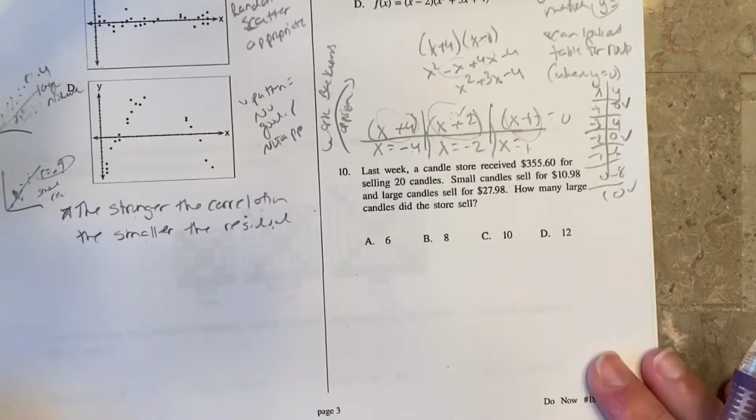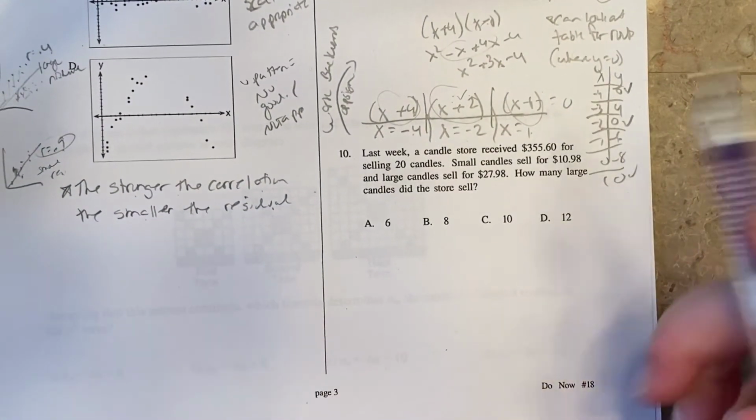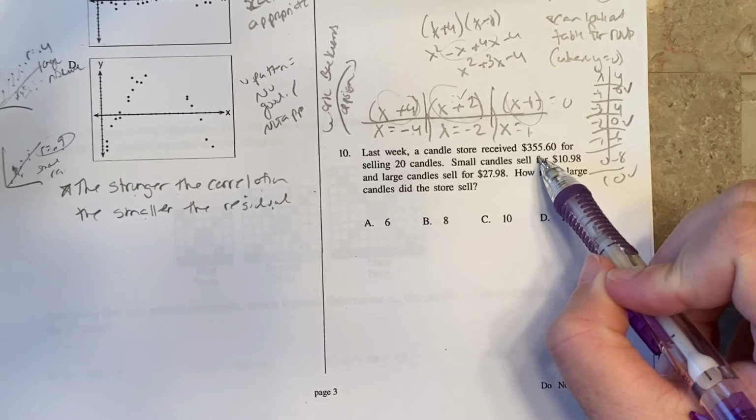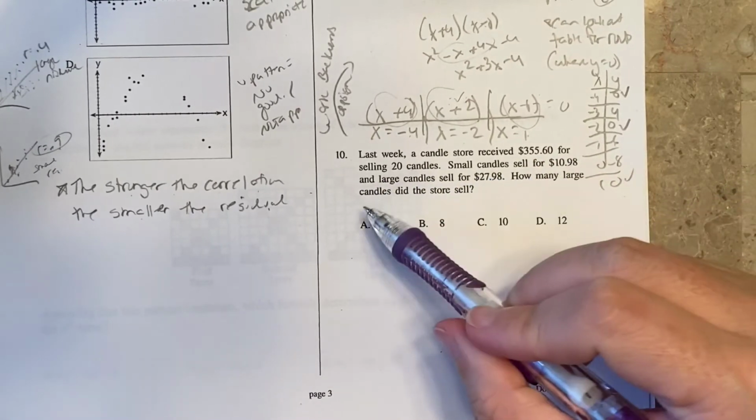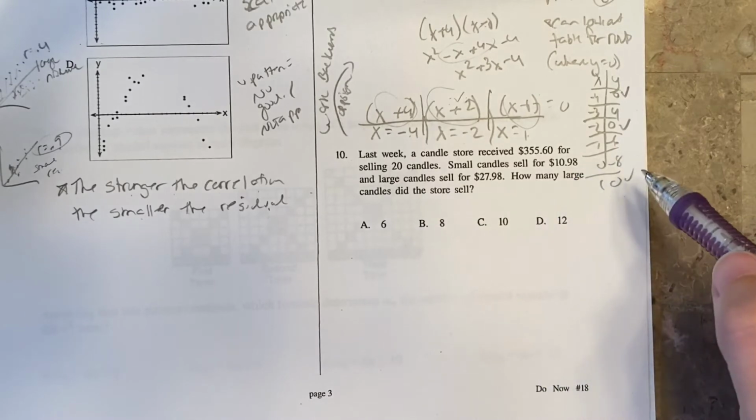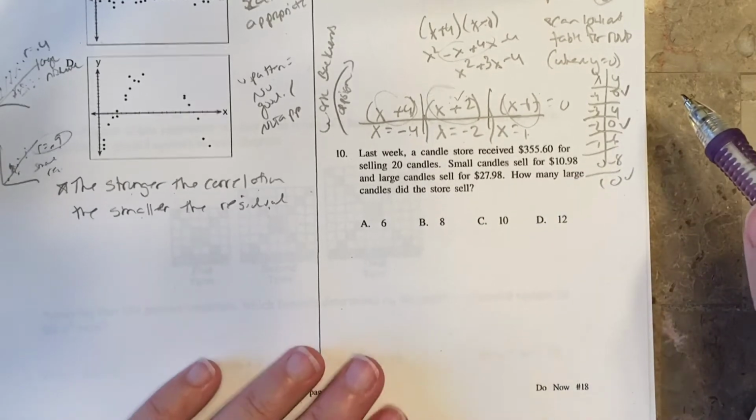All right, one more on this page. Number 10. Last week, a candle store received $355.60 for selling 20 candles. Small candles sell for $10.98 and large for $27.98. How many large candles did the store sell?